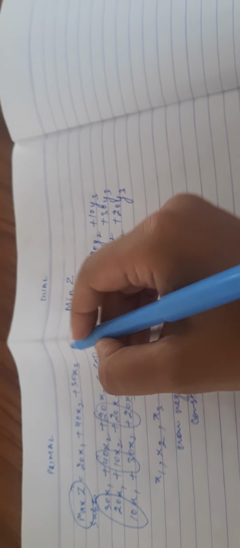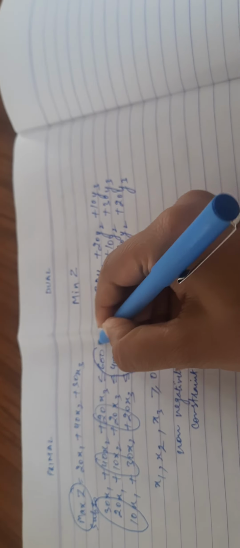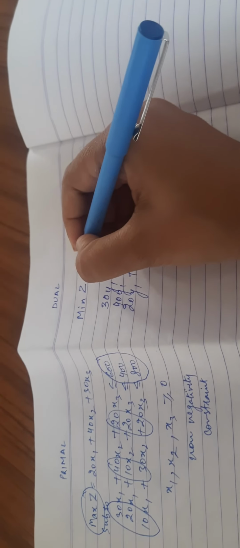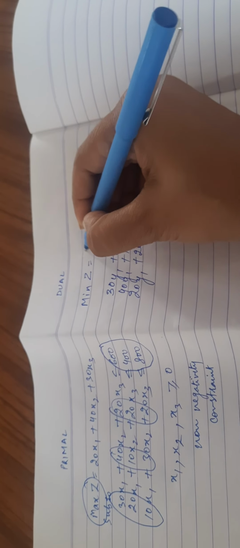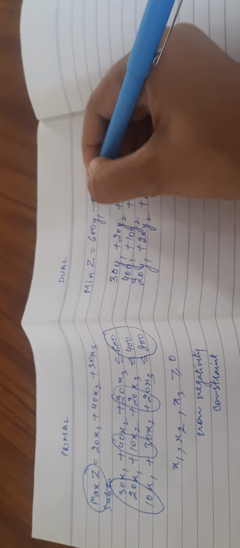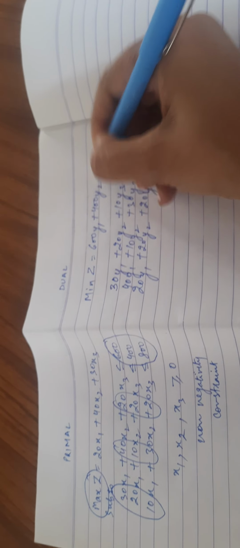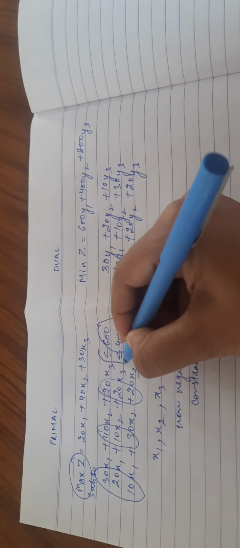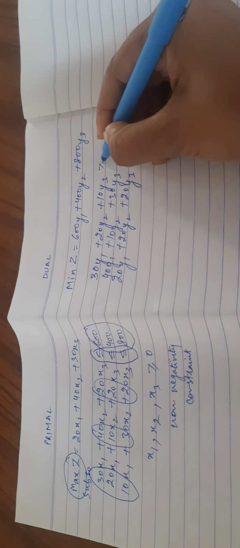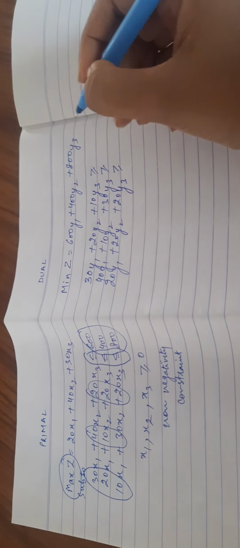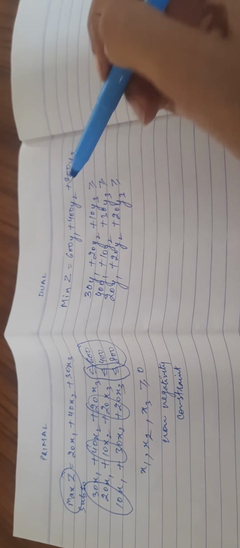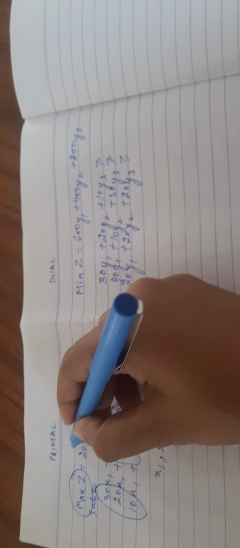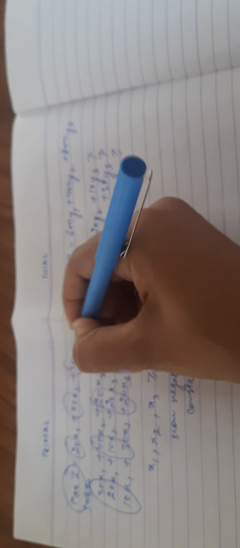These will now become a part of my objective function. So my constraints become my objective function: 600y1, 400y2 and 800y3. The less than constraints are now converted into greater than constraints, and in case of maximization, now this is the minimization case, and the objective function becomes my constraints.